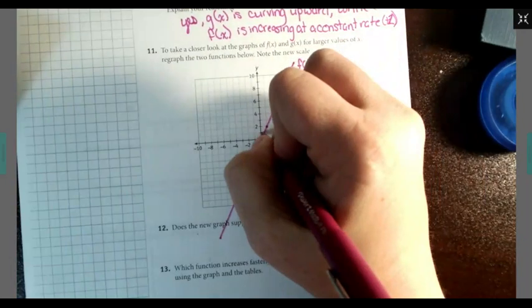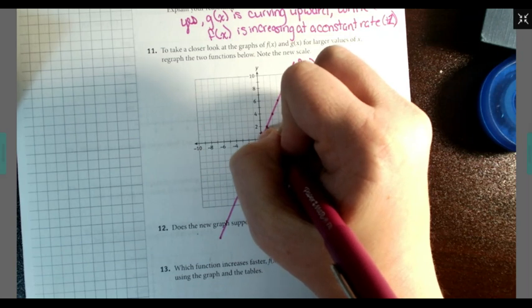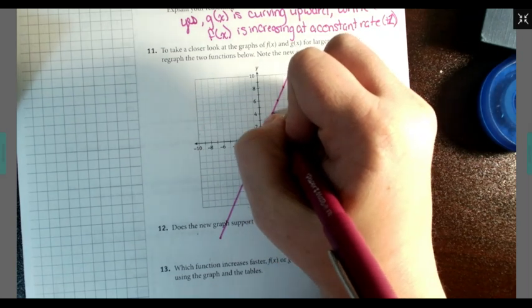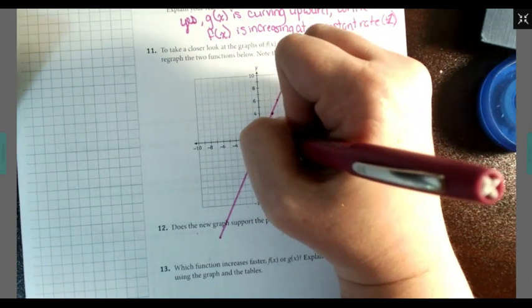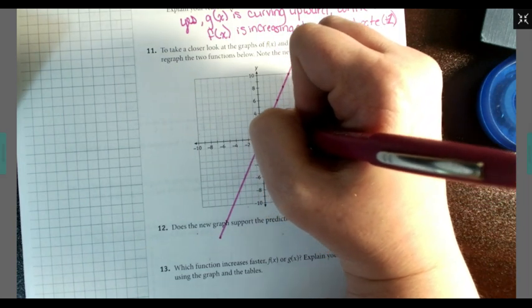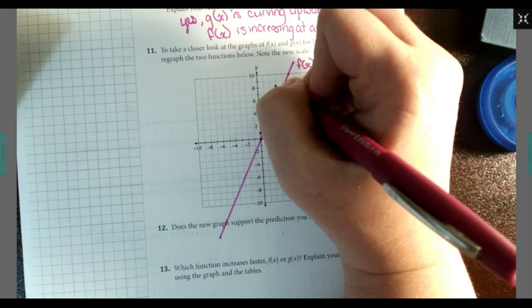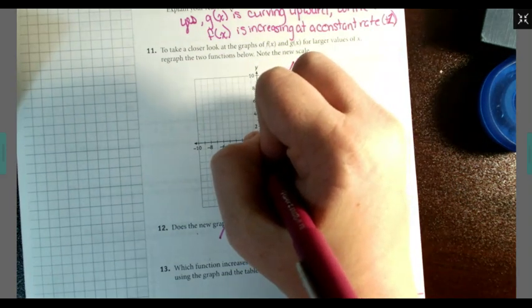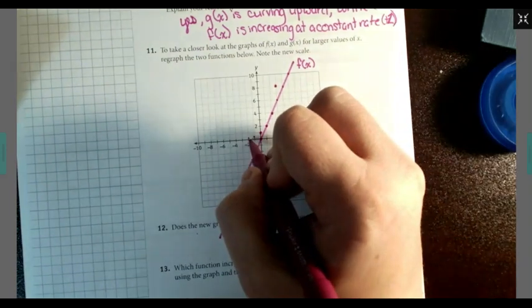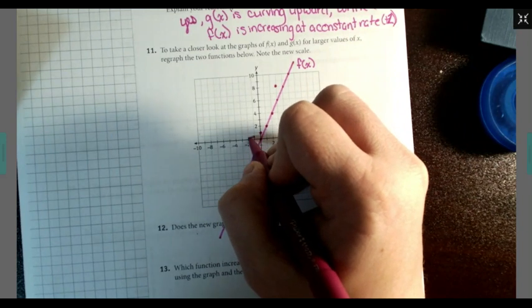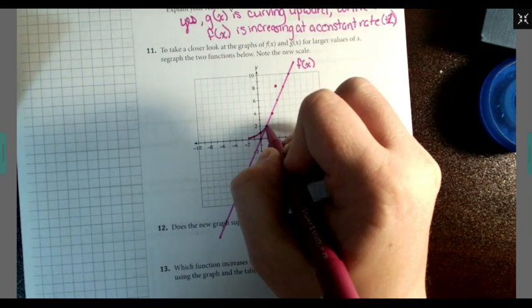Okay, here we had 0, 1, here, here, but at 3, remember it was at 8. So it kind of goes like this.